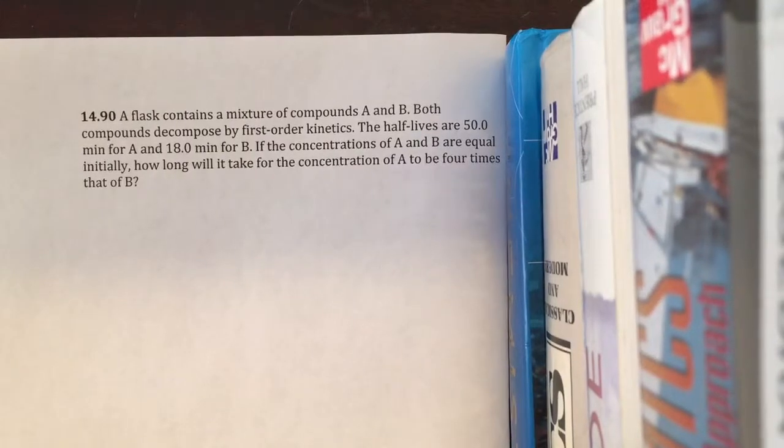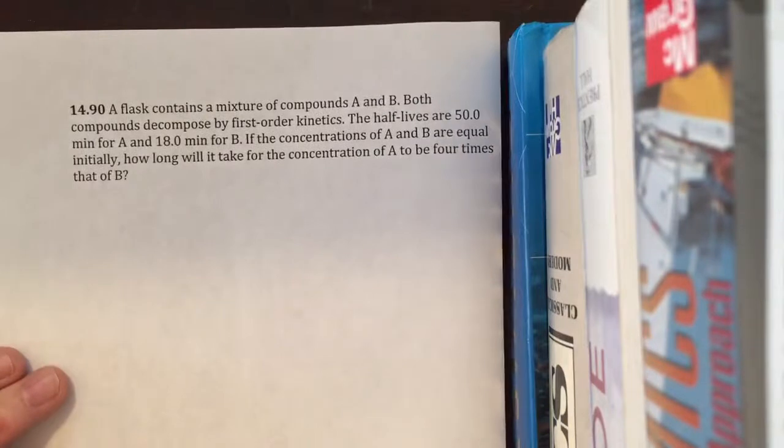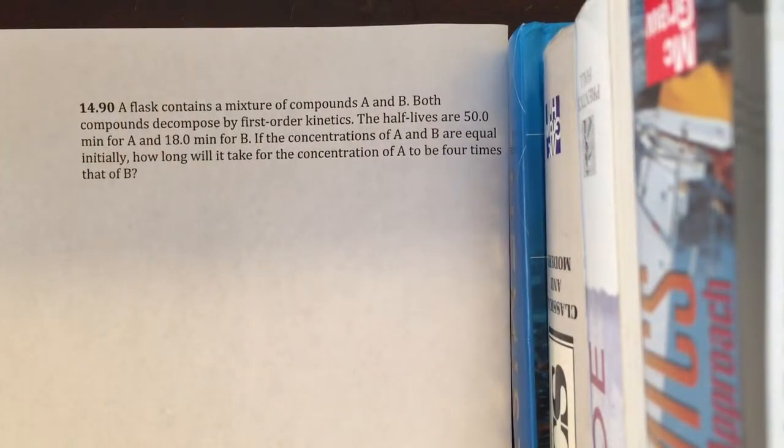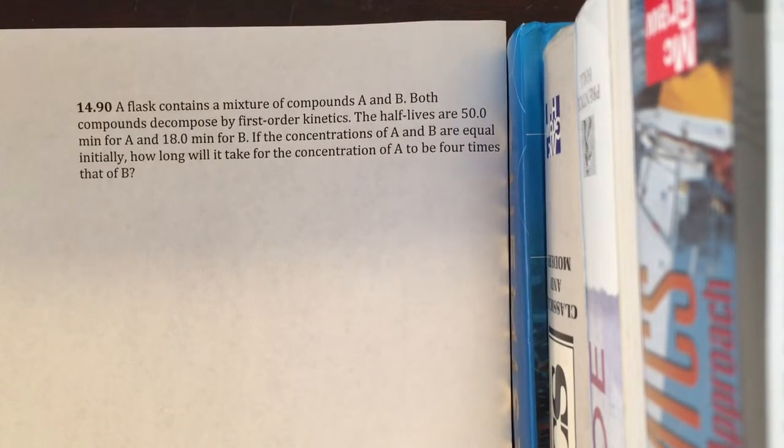Okay, we're going to look at question 90 now. A flask contains a mixture of compounds A and B. Both compounds decompose by first-order kinetics. These are separate reactions. The half-lives are 50 minutes for A and 18 minutes for B. If the concentrations of A and B are equal initially, how long will it take for the concentration of A to be 4 times that of B?